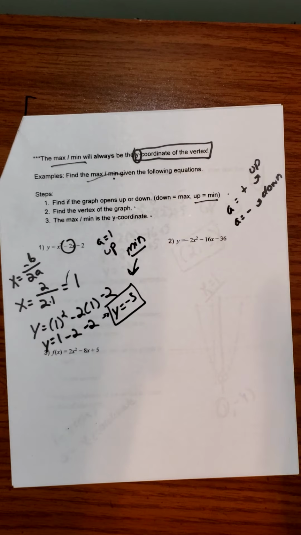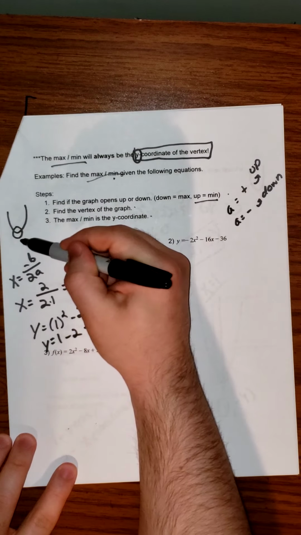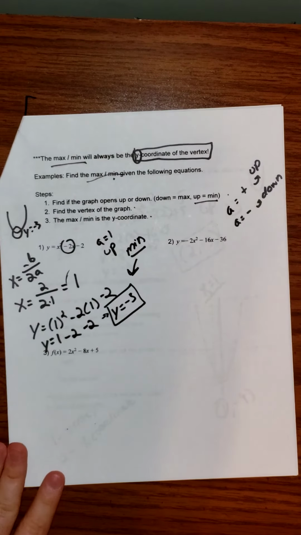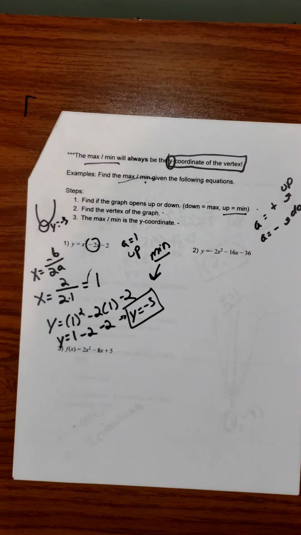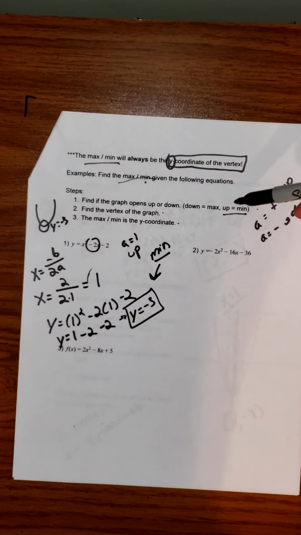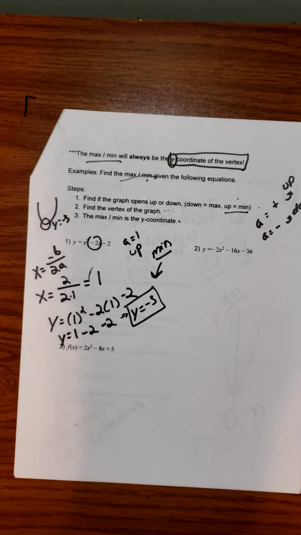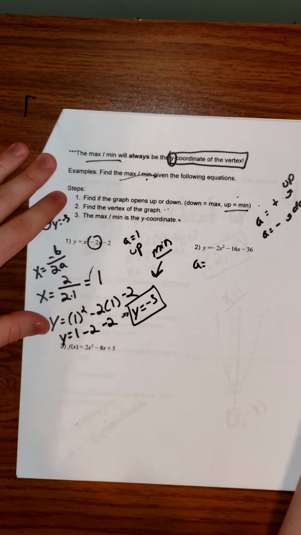That is our min. That's the lowest point on the graph. So if you had your parabola, this would be your min, and it would be y equals negative 3. But all you have to put is y equals negative 3. Okay, so that's the basic process. Does the graph open up or down? Find the vertex, state the y-coordinate. All right, one more time, or 2 more times, excuse me.